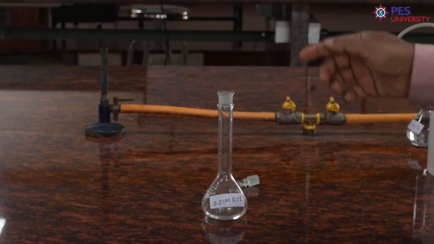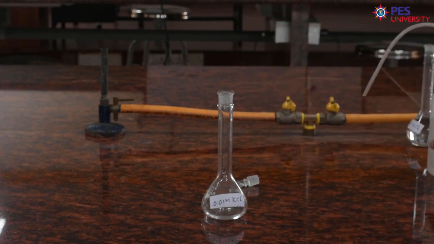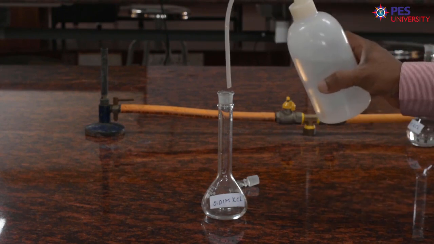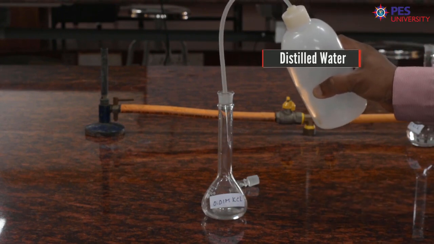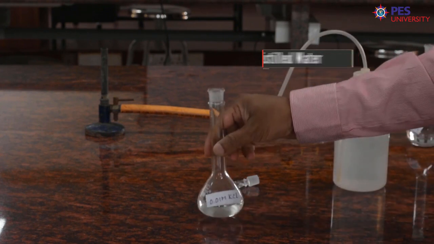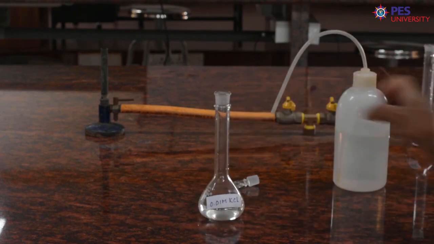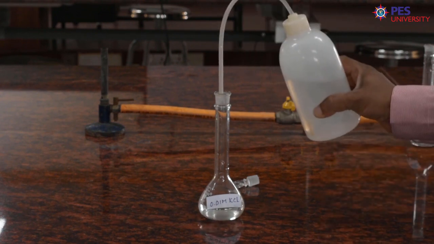After transferring 10 ml of 0.1 molar solution into the 100 ml volumetric flask, add distilled water to the flask. Then swirl the flask. Again add one more portion of distilled water.